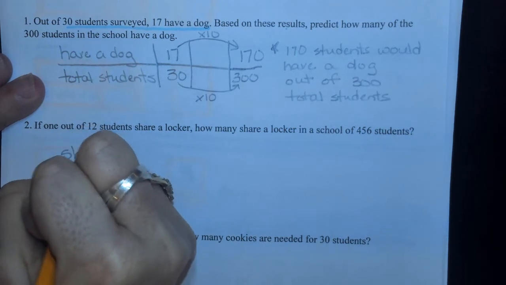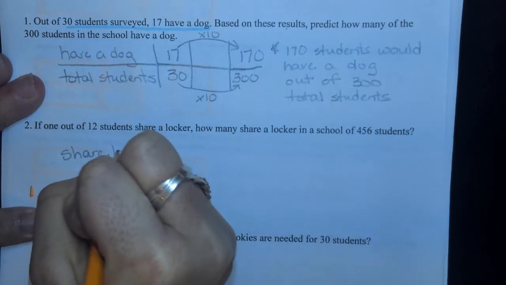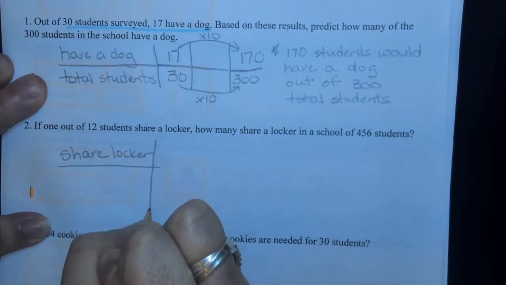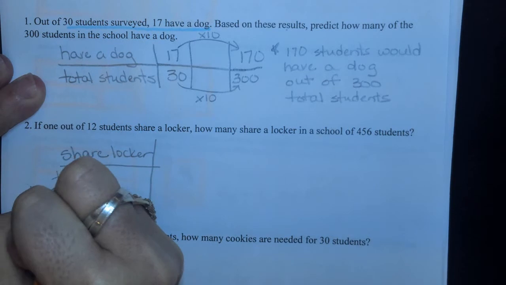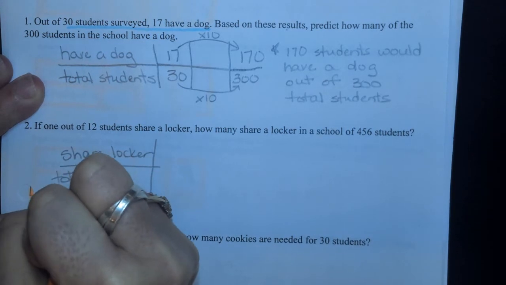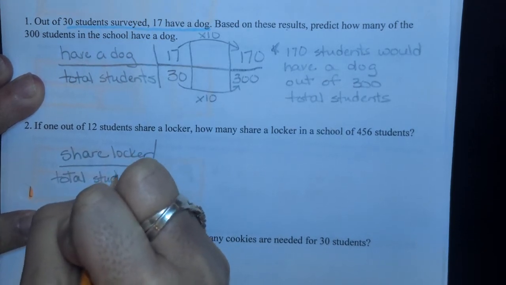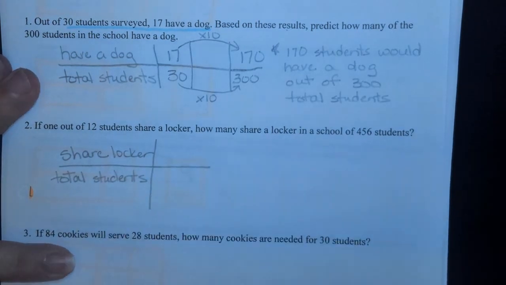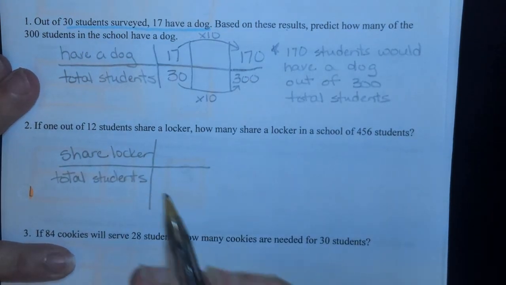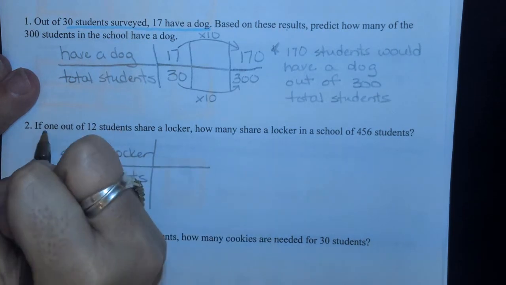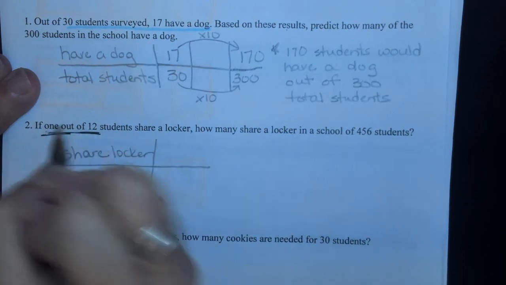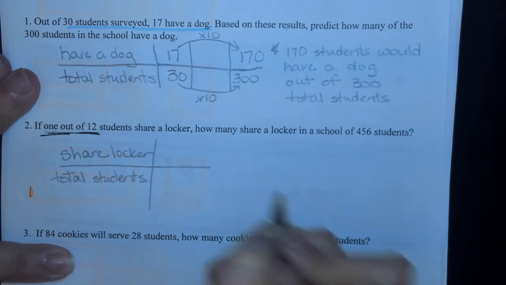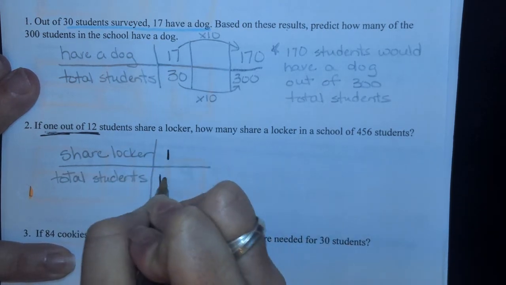Share a locker, compared to total students. Making sure I pull the numbers out and put them in the right place. 1 out of 12. So 1 should be on the top, out of 12.